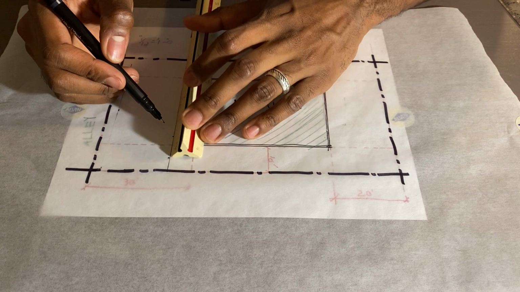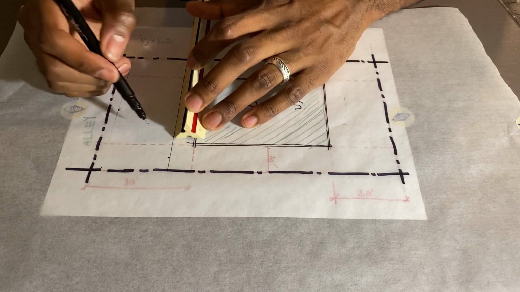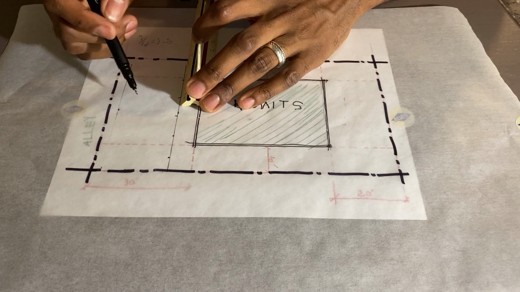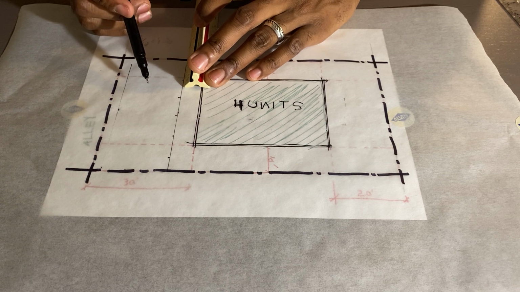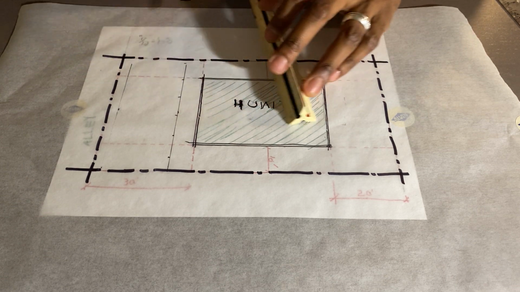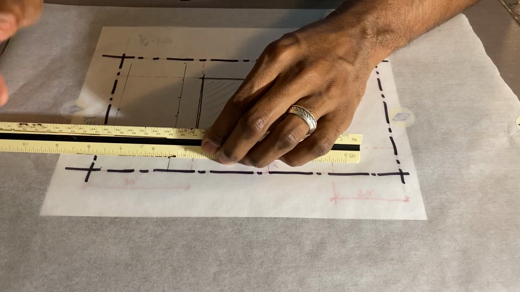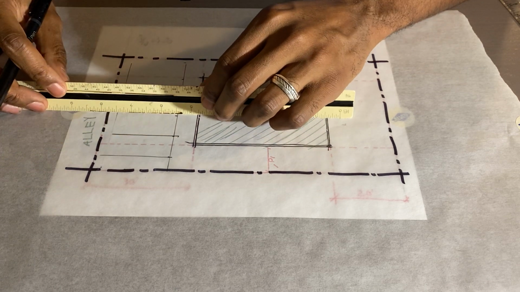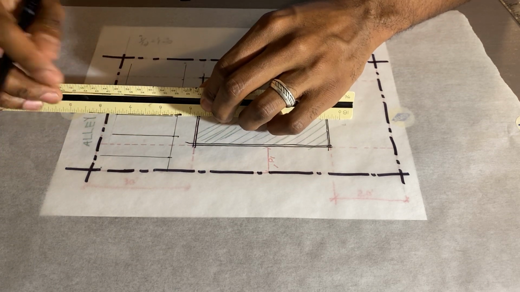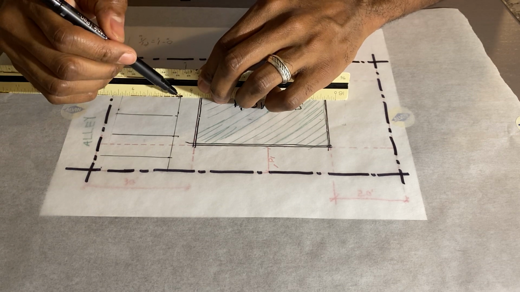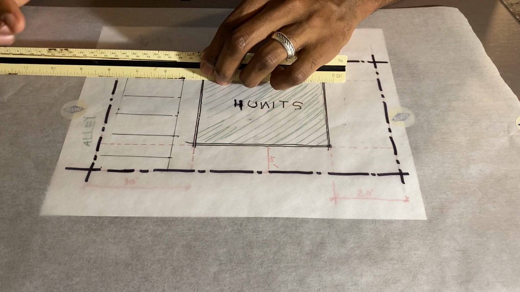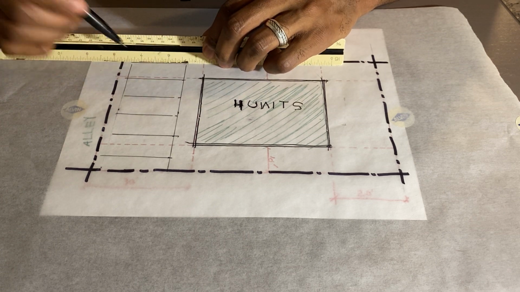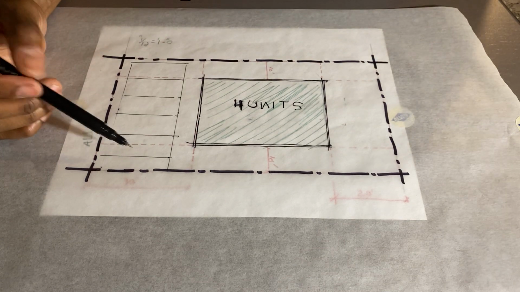I'll make sure I did this right. Okay. 8. 8. 8. And then it looks like I can get more. So measure it out. It's 1. It's 2. 3. 4. And 5. So what you'll see is we're actually short.